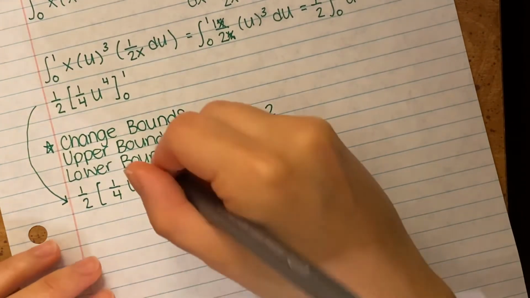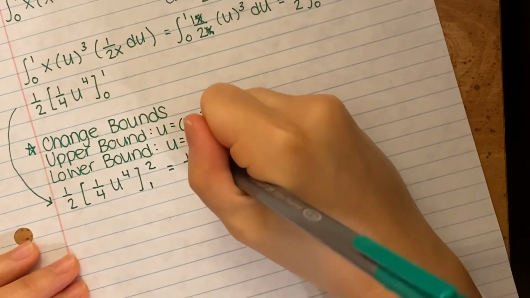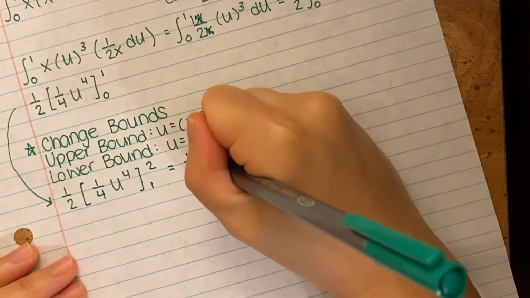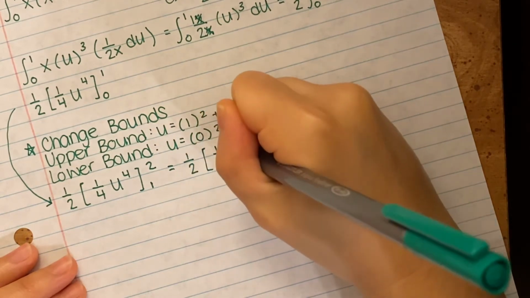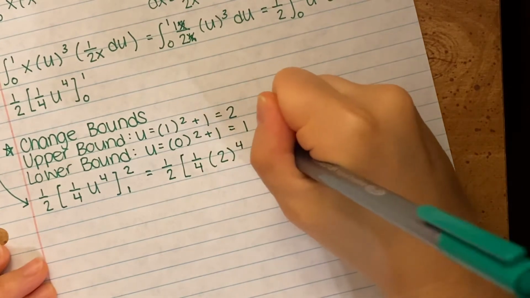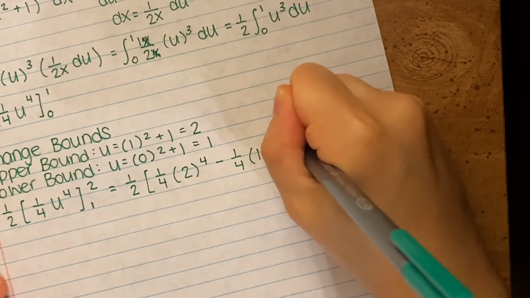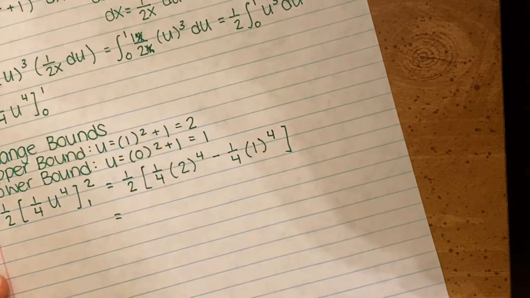Okay, and now I'm going to apply FTC. So 1/2 times 1/4, I'm going to plug in my 2, minus 1/4, plug in my 1, and solve what this is.